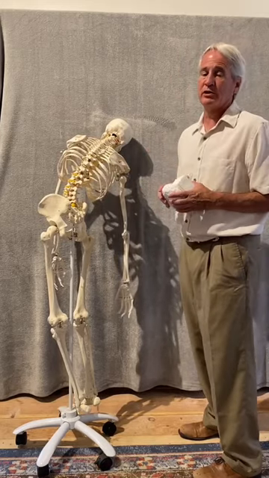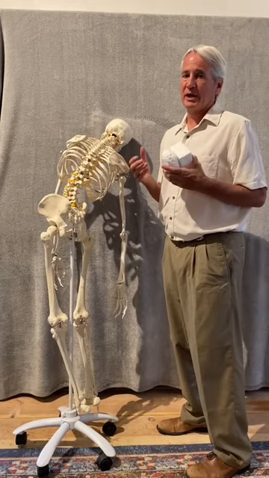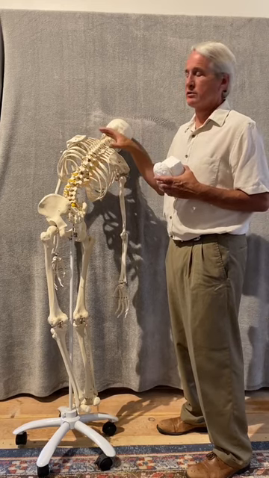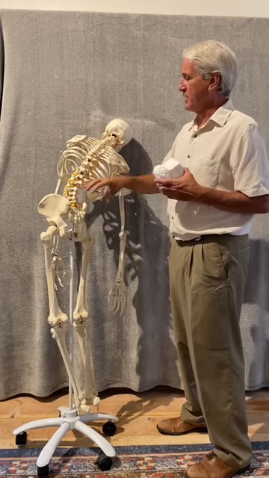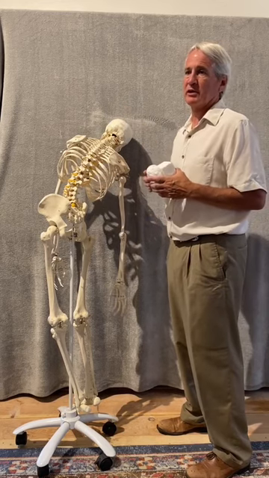When I draw the human figure, it took me a few years to get this down, but the first thing I do is I always look for the rib cage and the pelvis. Some people like to start with the head, some people start with the legs, some people start with the arms.